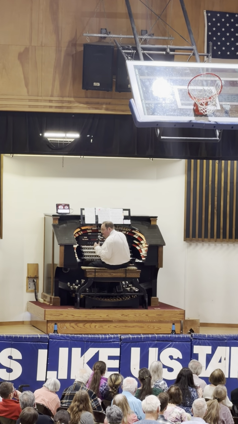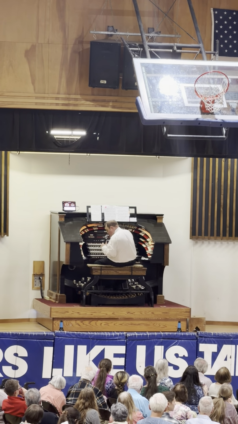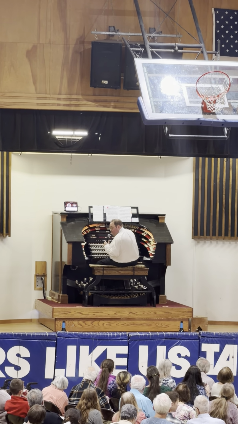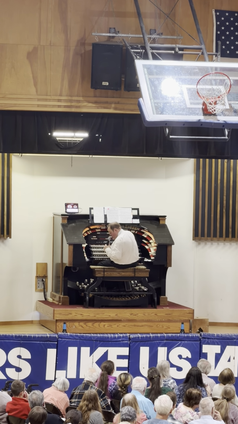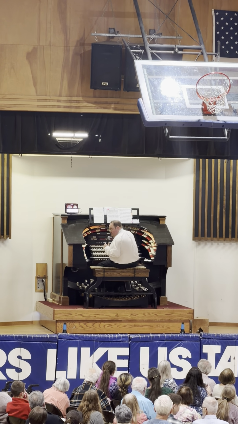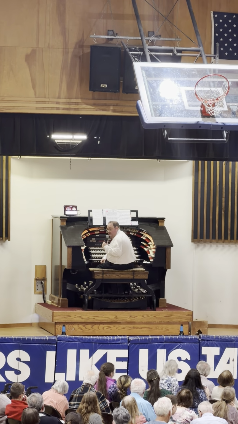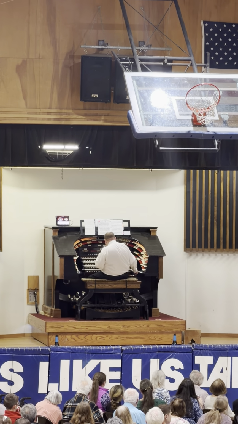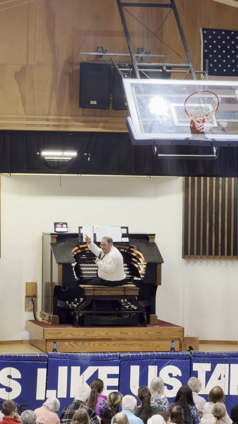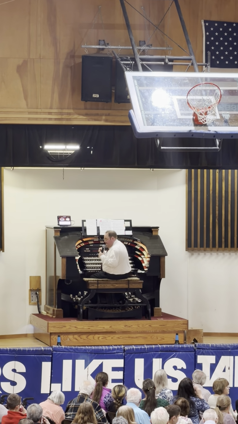So this is at the softest. And I can close them. So there's actually 3 different enclosures on this organ.